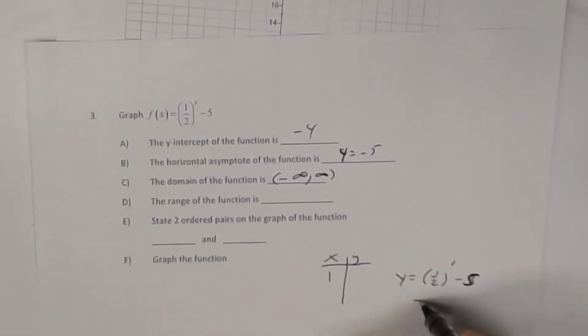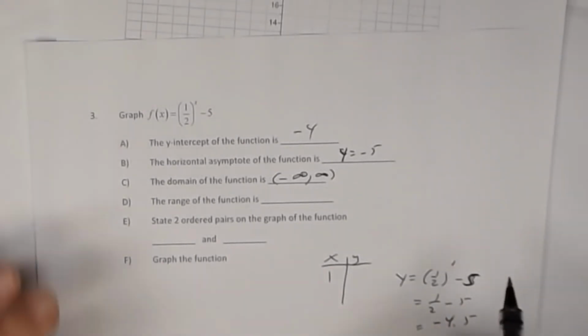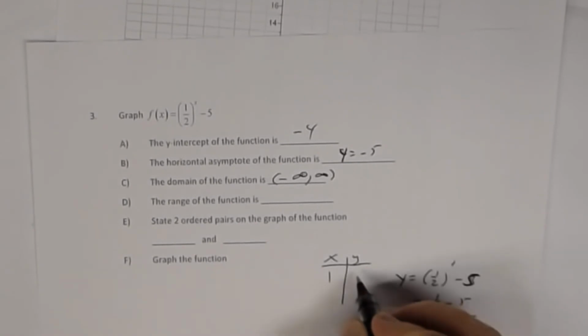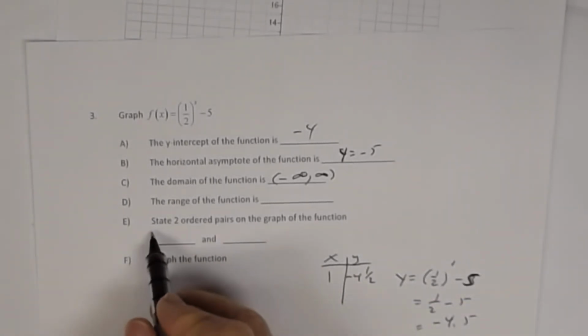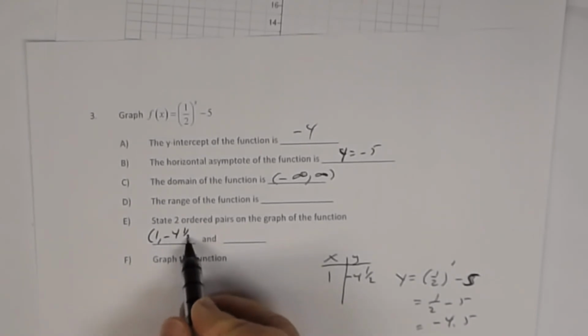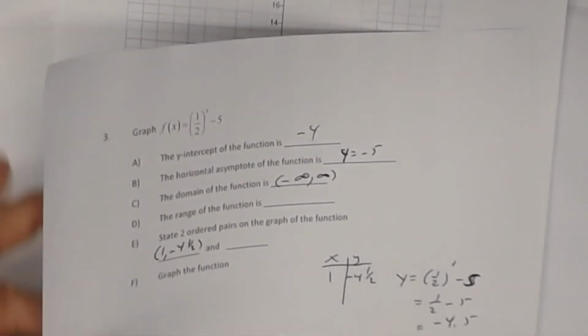And 1/2 to the first is 1/2, and then 1/2 minus 5 is negative 4.5, right? So I get the point 1, negative 4.5.